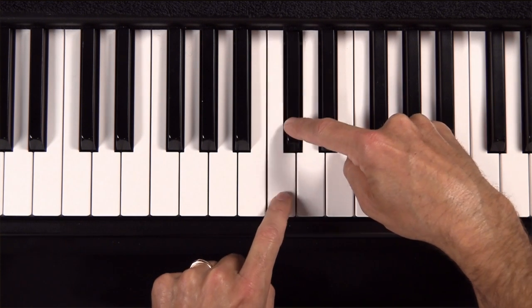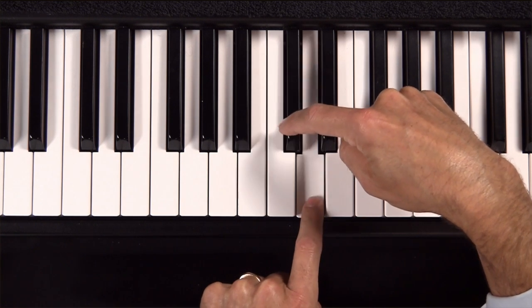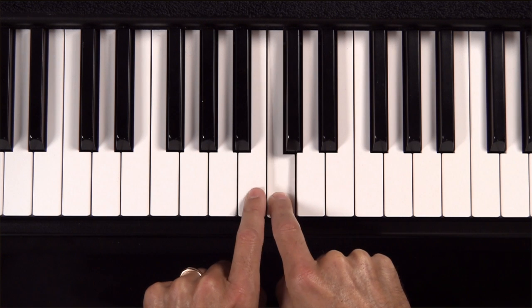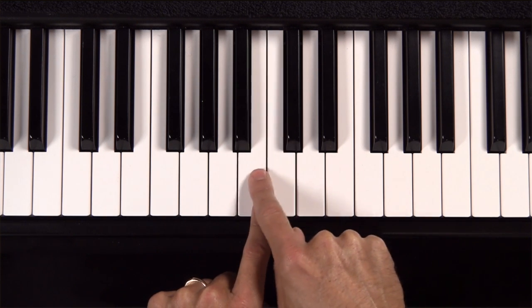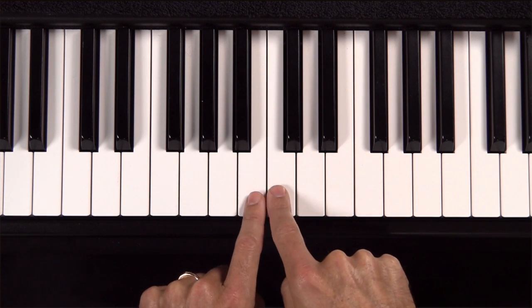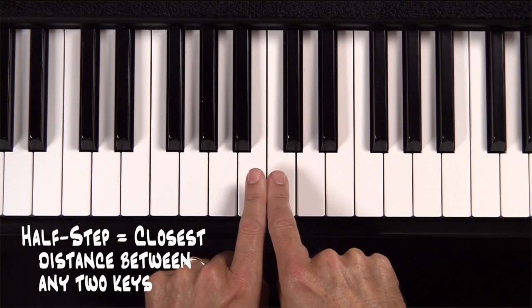So it'd be these. That distance is one half step. This distance is one half step. This distance is one half step. This is one of those cases where there's no black note between. So again, the rule has nothing to do with white to black or black to white. The rule is closest distance between any two notes.